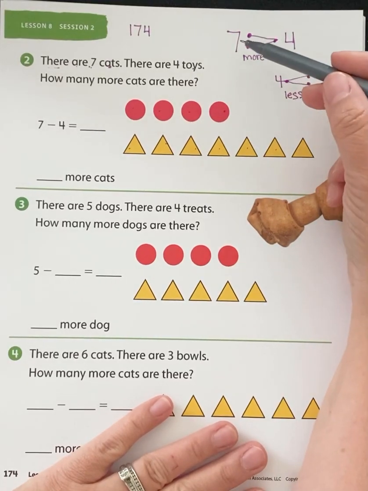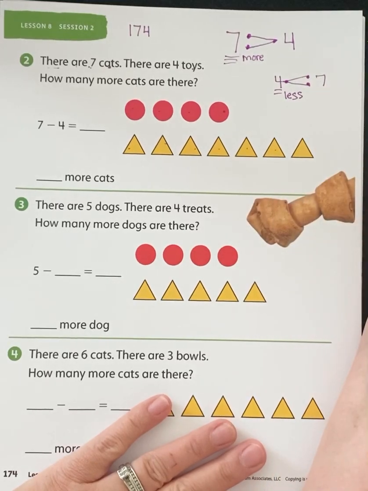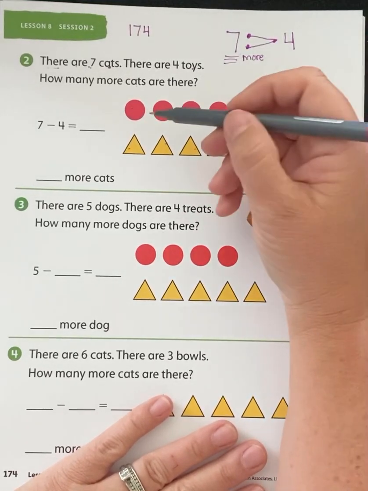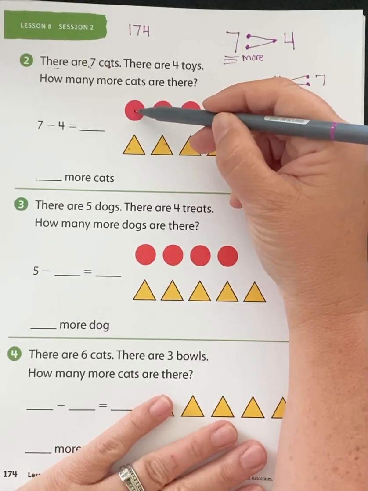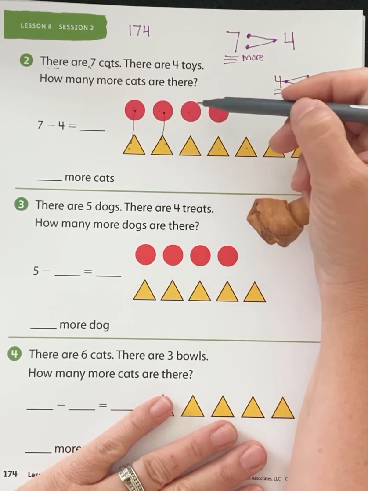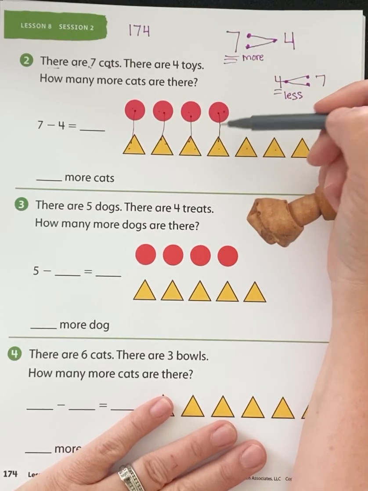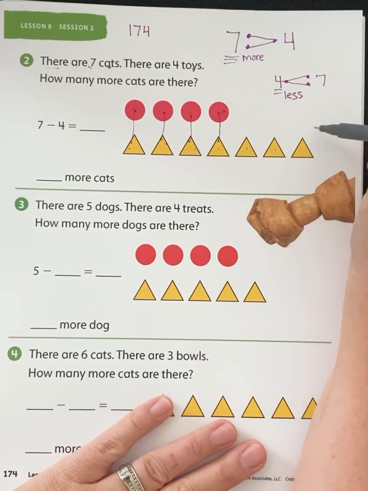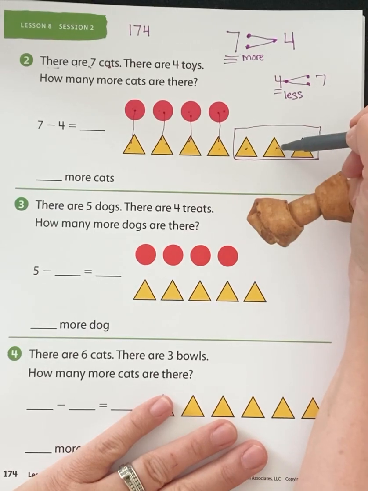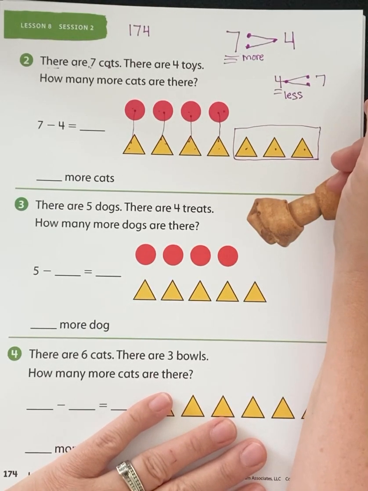Okay, so we're going to compare how many more and how many less. Now that we know which one is more, 7 is more, 4 is less, right? We're going to see how many more cats there are. So this is a toy, toy to a cat, toy to a cat. Say it with me, toy to a cat, toy to a cat. How many more cats are there? There are 1, 2, 3 more cats, right?